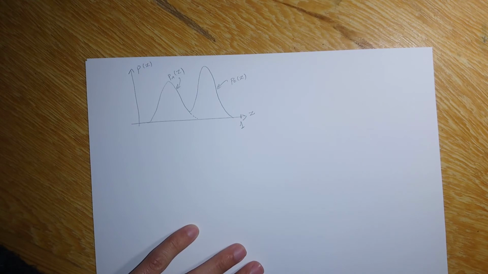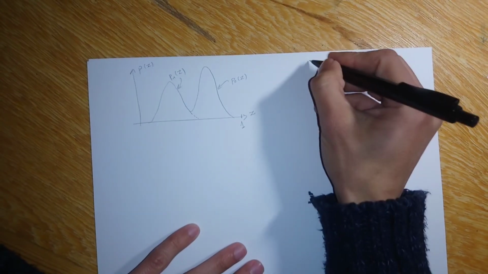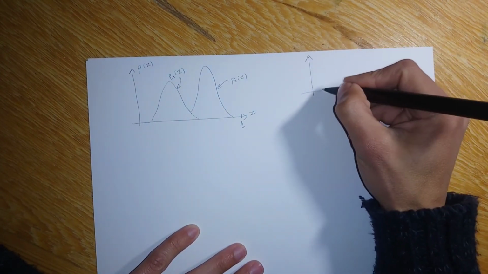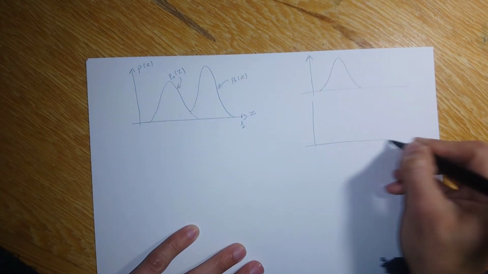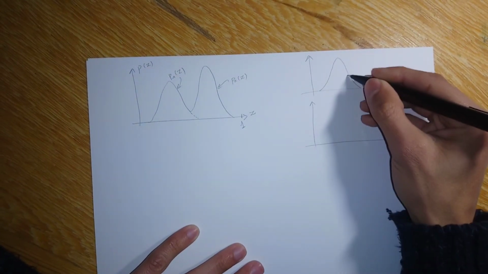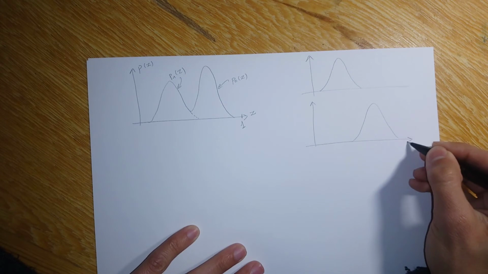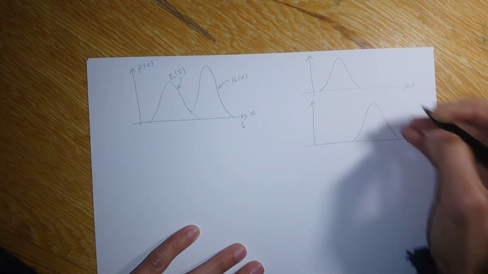Okay, and if I were to draw this individually, I would get this function. I'm also going to draw this individually, and this is what I'm going to get. And I'm going to explain in a minute why I'm drawing them independently.